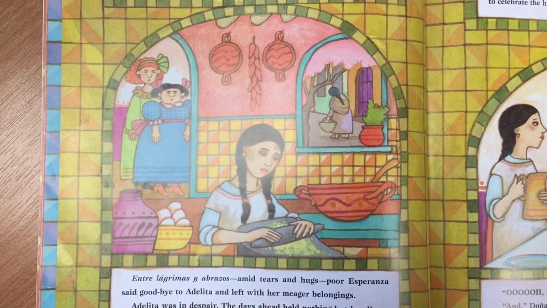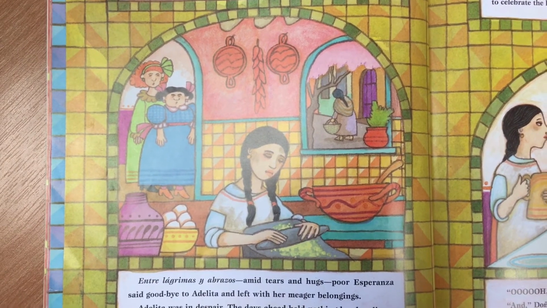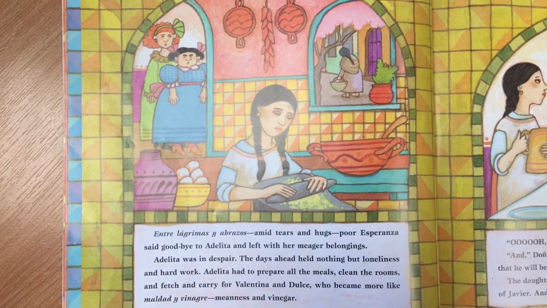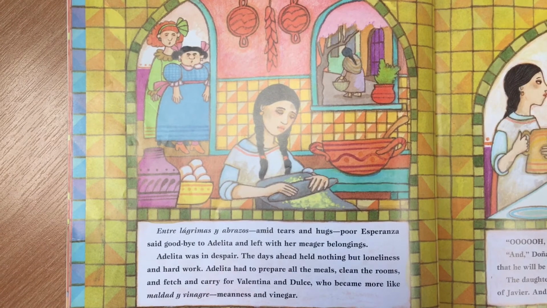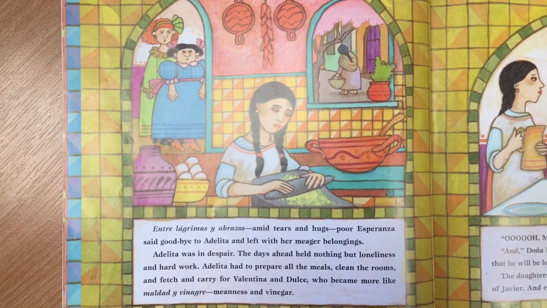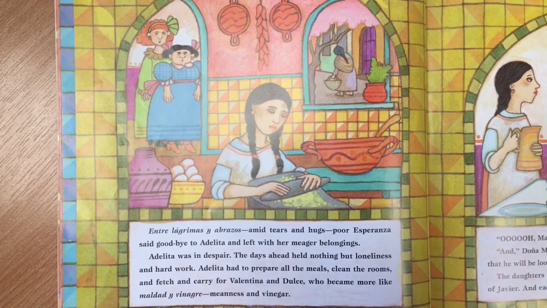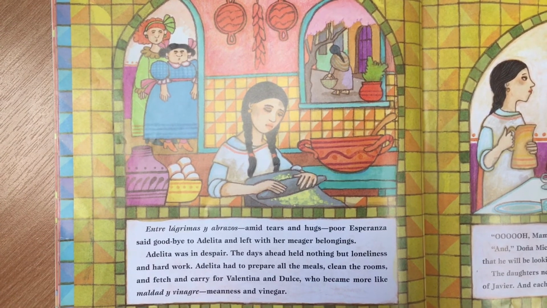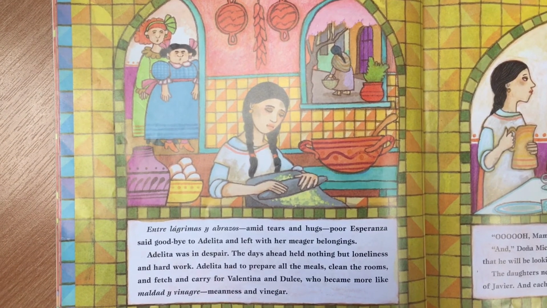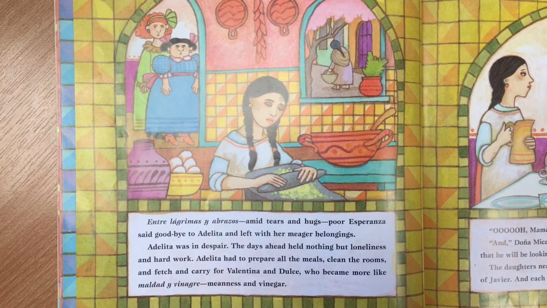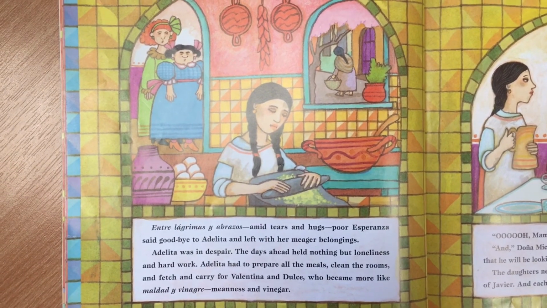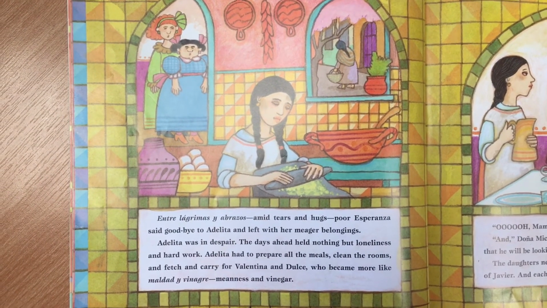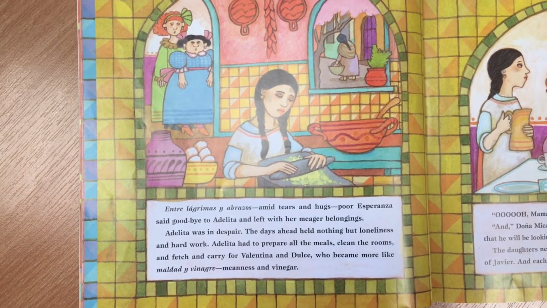Entre lagrimas y abrazos, amid tears and hugs, poor Esperanza said goodbye to Adelita and left, with her meagre belongings. Adelita was in despair. The days ahead held nothing but loneliness and hard work. Adelita had to prepare all the meals, clean the rooms, and fetch and carry for Valentina and Dolce, who became more like Medad y Vinegre, meanness and vinegar.